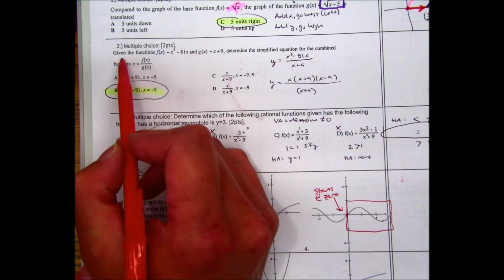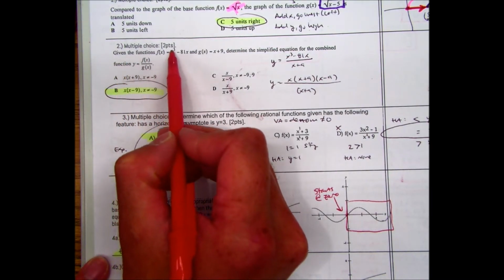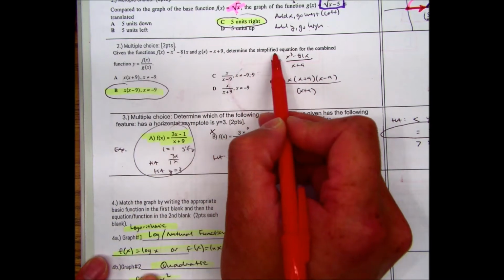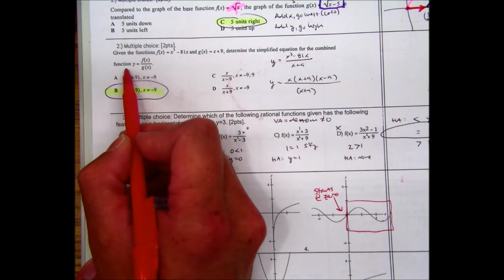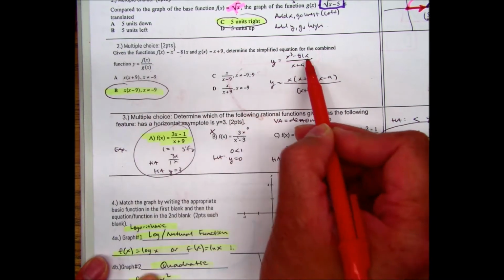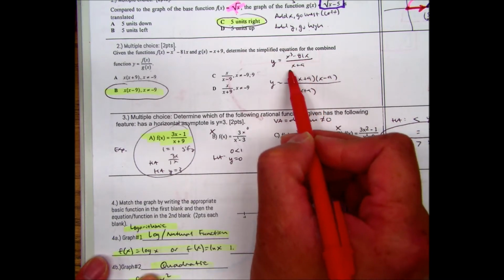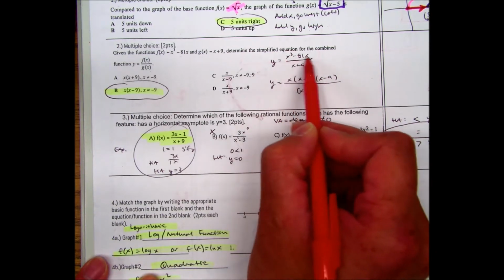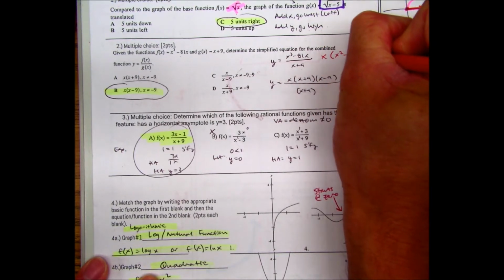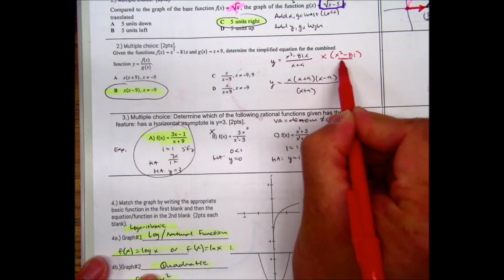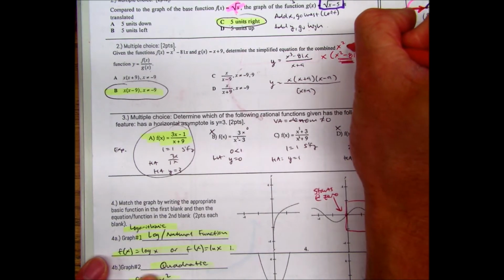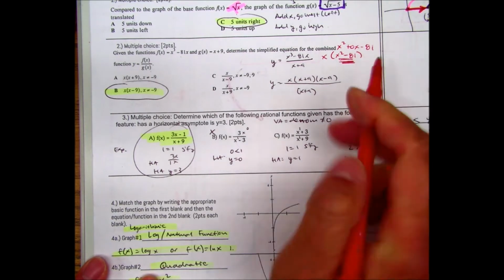Question number 2, multiple choice. Given the function f of x equals x to the third minus 81x and g of x equals x plus 9, determine the simplified equation for the combined function, y equals f of x over g of x. So you just take f of x, which is x to the third minus 81x, and put that over g of x, which is x plus 9. Recognize they have a greatest common factor here of an x. And also recognize inside here, this is also factorable, right? That's a difference of squares. So you can always have that as x squared plus 0x minus 81 if you need help factoring there.